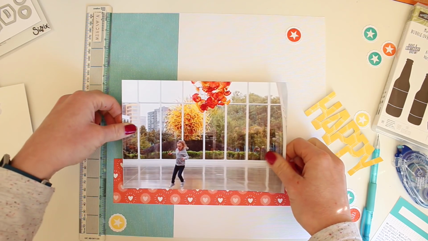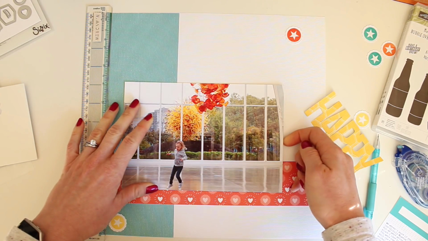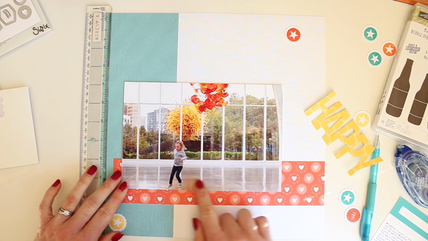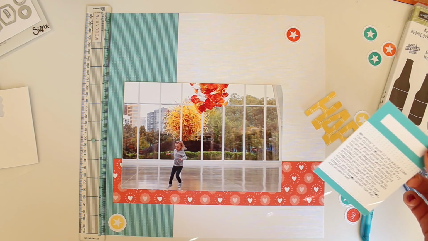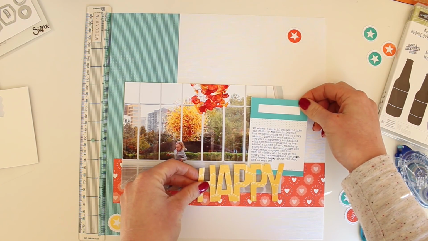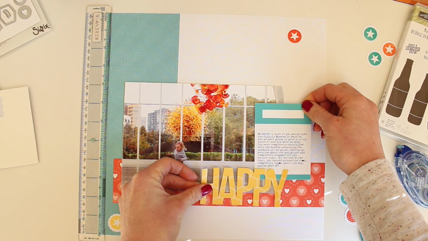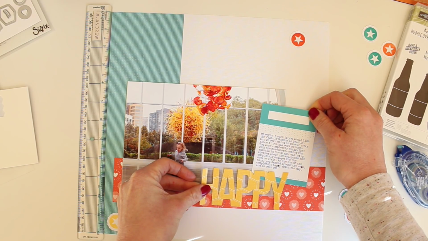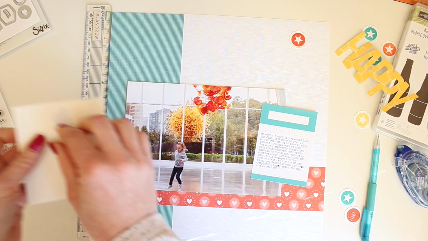And then I've typed up my journaling tag. I've done that in Photoshop Elements so that it's nice and clean and I can fit a lot more journaling in that way. So I'm adding that to the right side of my photo, slightly at an angle, because I want to have that sense of movement, and with my embellishment circles, the way I have them flowing in that diagonal line, I want my journaling tag to reflect that kind of movement too.